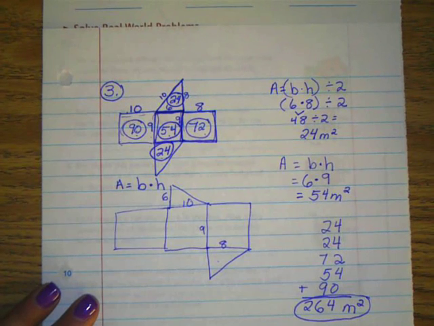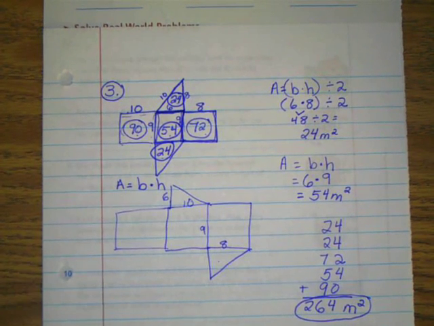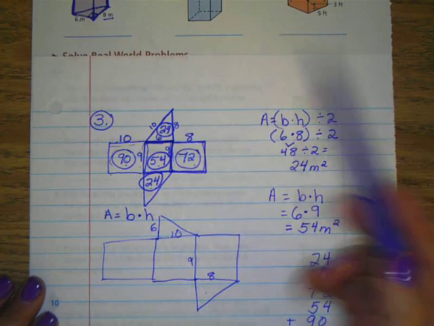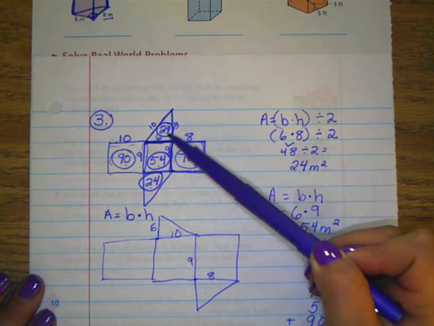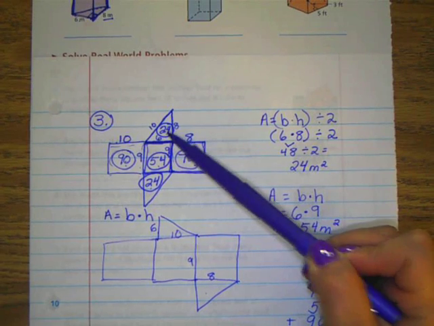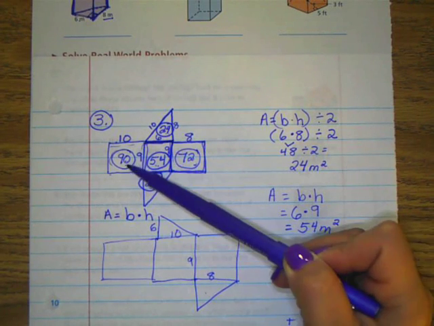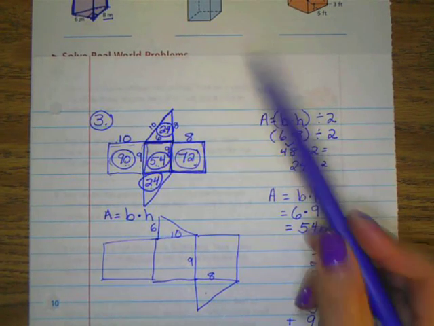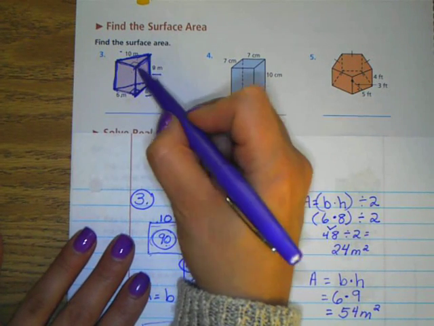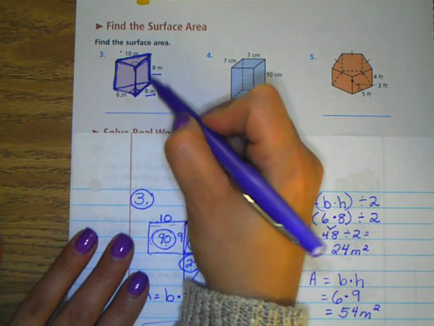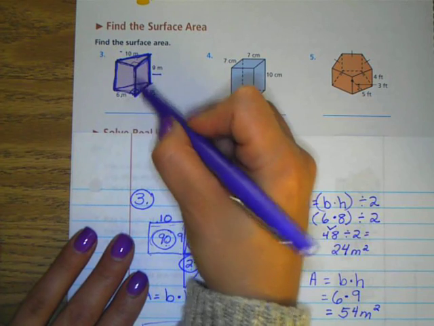Alright, so guys, here's what you need to do. You need to draw your net. And in your net, you need to write the area of each side. Okay? Really keep your eye on it, because just like we noticed with this triangular prism, we had 3 different rectangles, right?